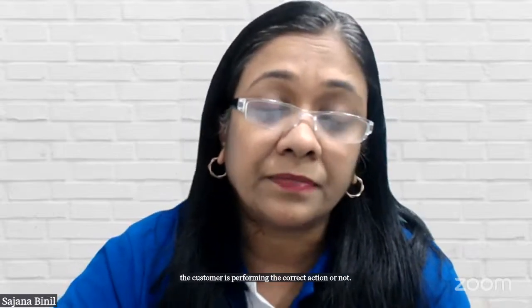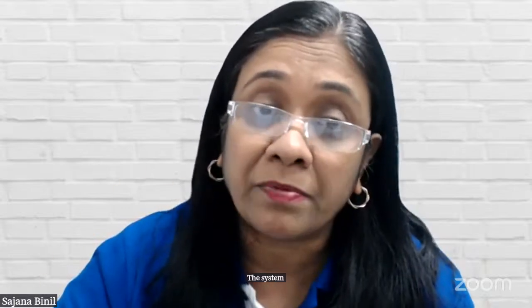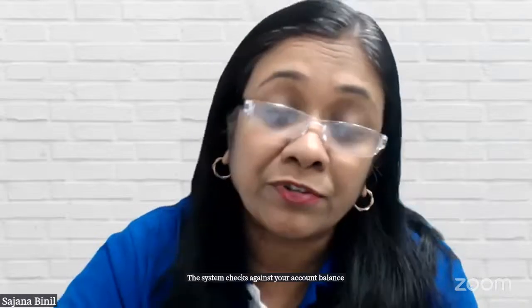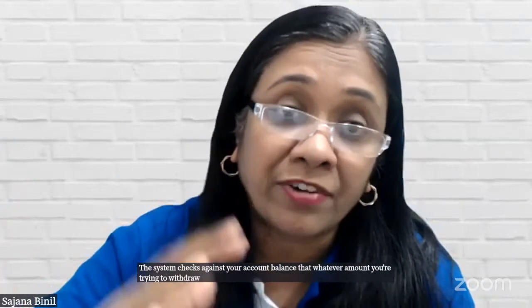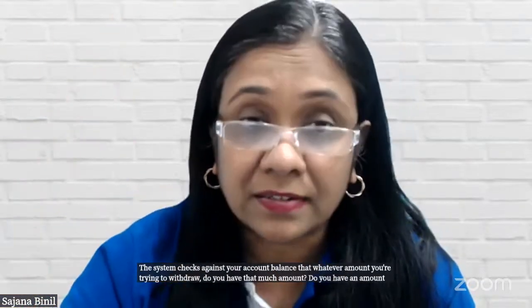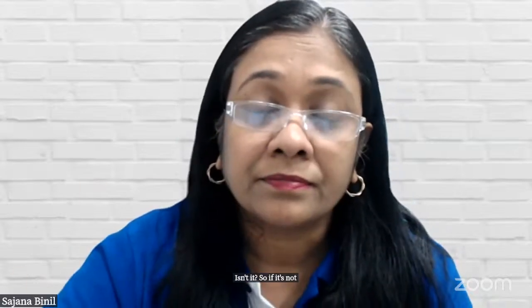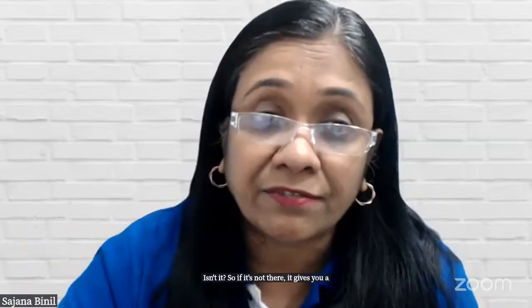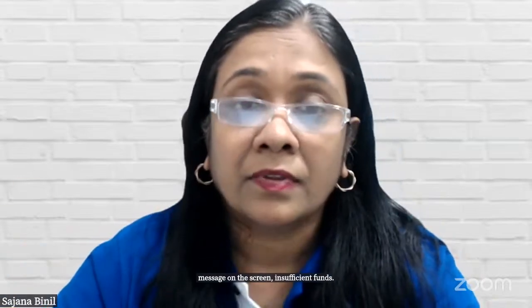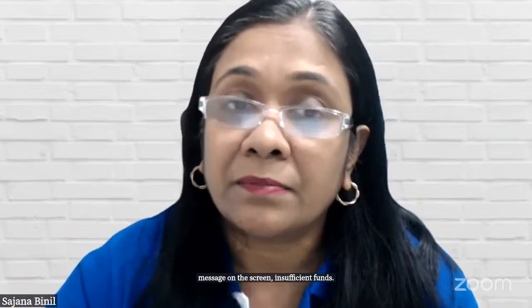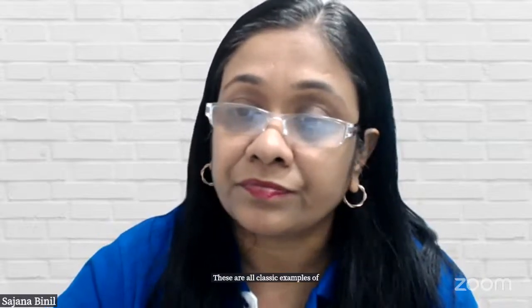Even when you're trying to withdraw cash, the system checks against your account balance that whatever amount you're trying to withdraw, do you have that much amount? Do you have an amount that's greater than that? Isn't it? So if it's not there, it gives you a message on the screen: insufficient funds. These are all classic examples of business rules.